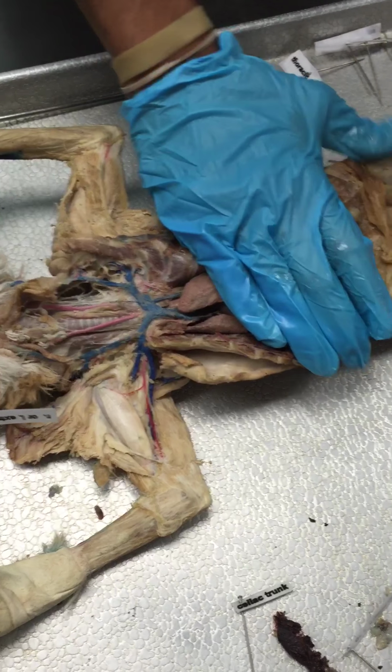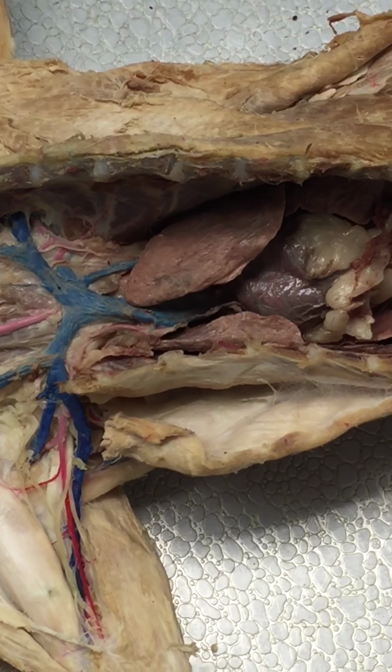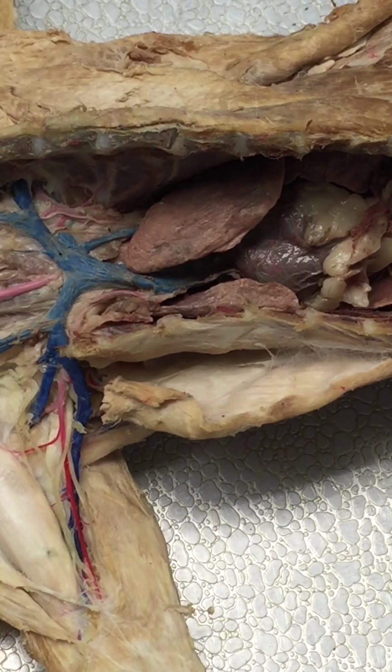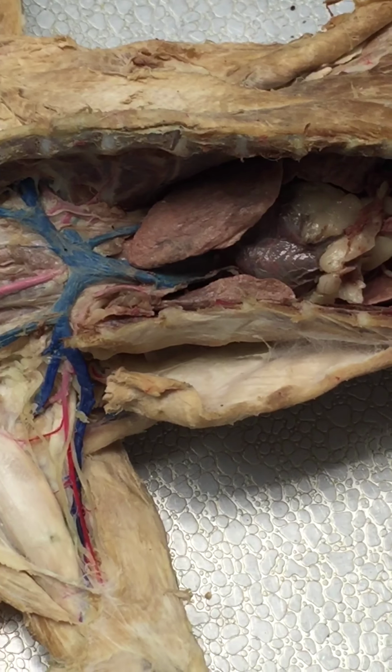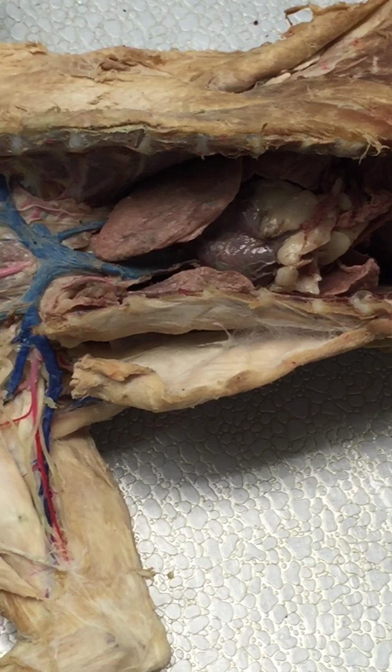Okay, so doing the veins. You are coming from the heart. You have your superior vena cava and your inferior vena cava. Now, superior vena cava obviously is superior, sits on top of the heart. Anything beneath the heart is your inferior vena cava.